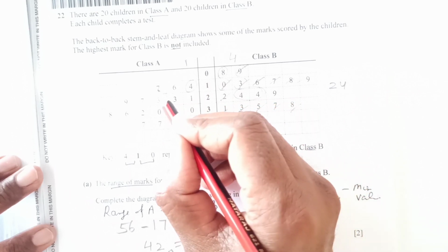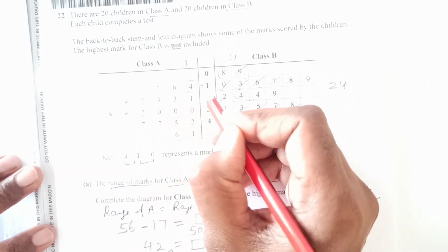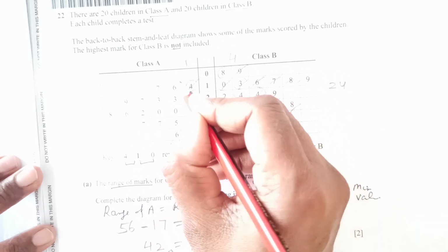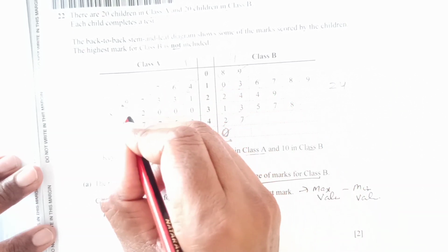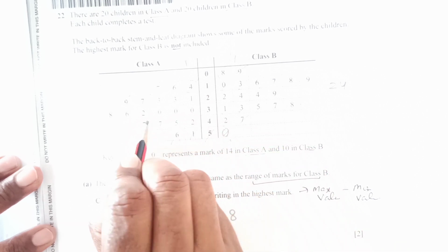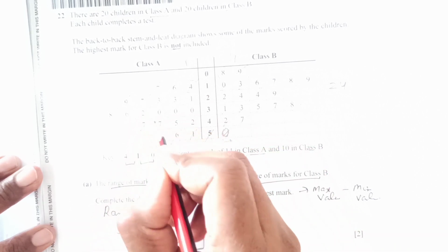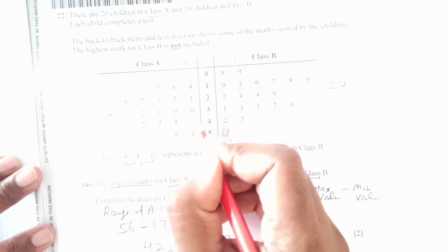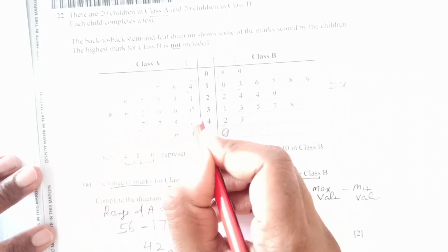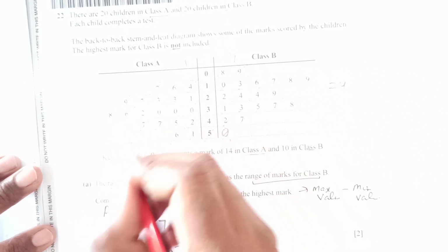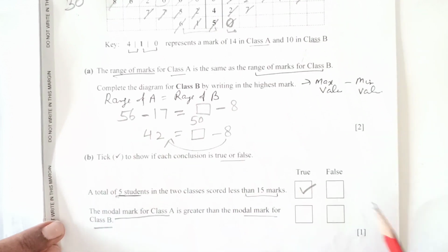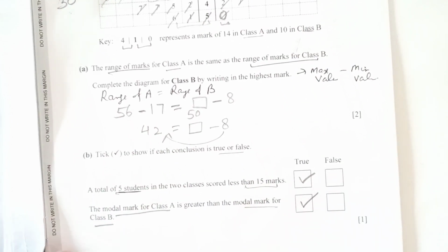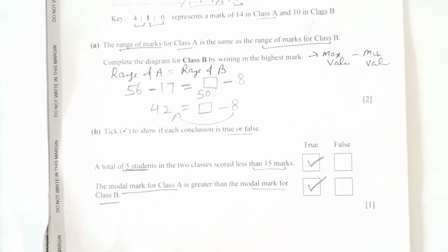Similarly here we will start from the lowest value and the highest one here, then this one goes here, yeah, 47, like this. You're just going to strike off these ones. So we are left here with the 30. So now you see in class A this is 30 and this is 24, which is more than that. So this is also a true statement, right?